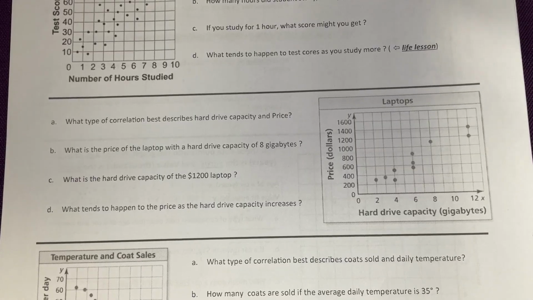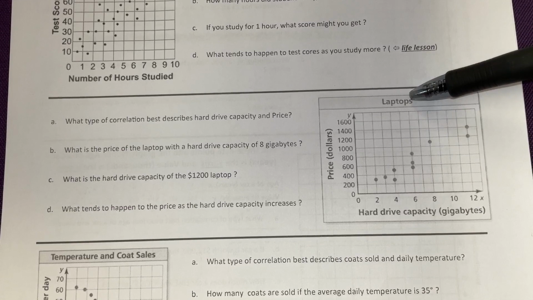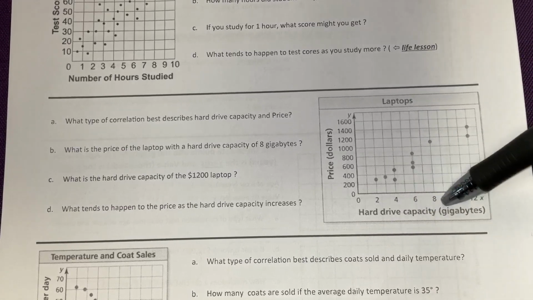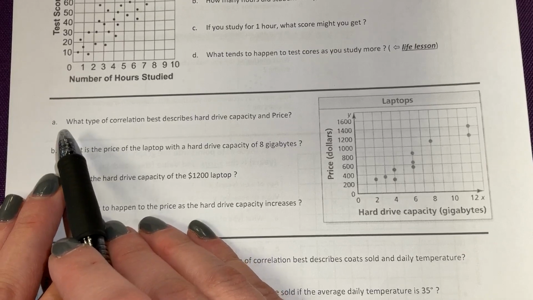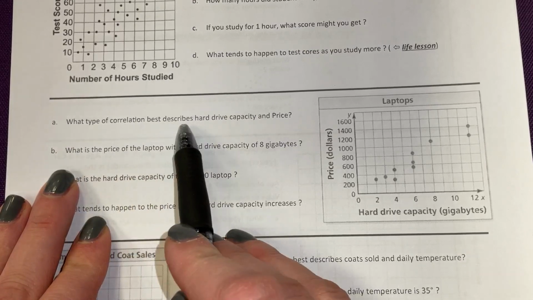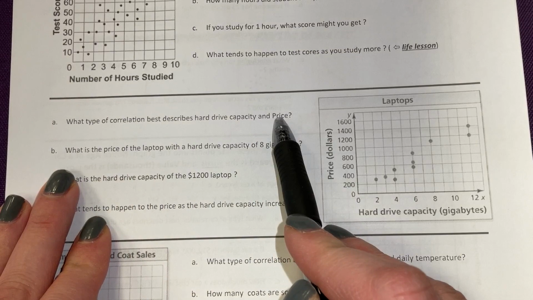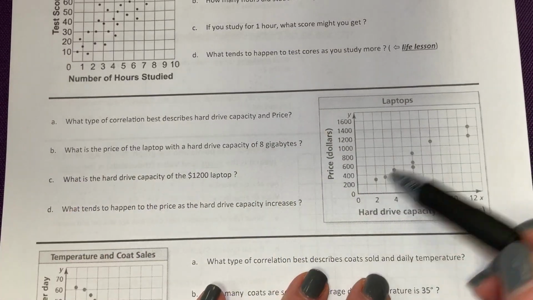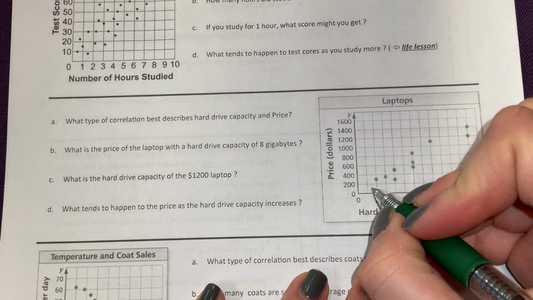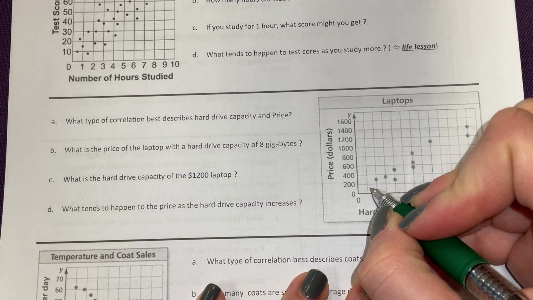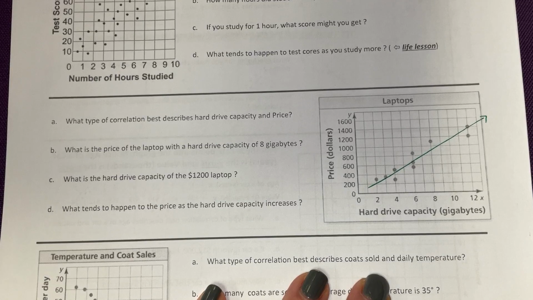Okay, so what we're going to do is look at this one that's about laptops, the hard drive capacity in gigabytes, and the price in dollars. First things first, it's asking us what type of correlation best describes hard drive capacity and price. So when I look at this data set, I'm going to draw this best line of fit here in green. And that's a pretty nicely drawn best line of fit.